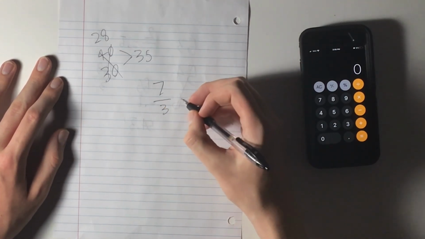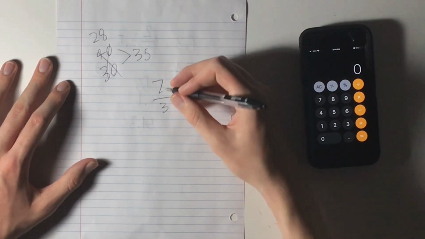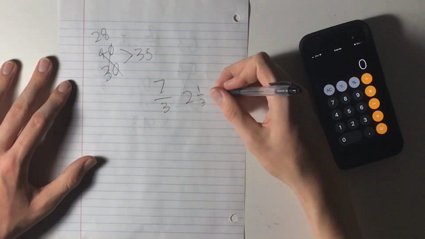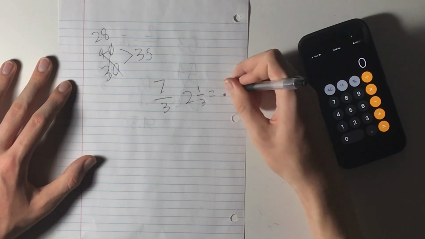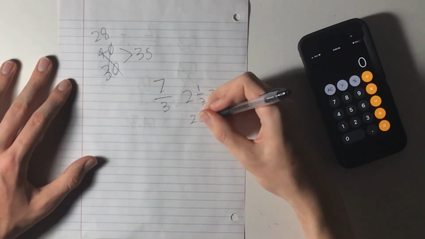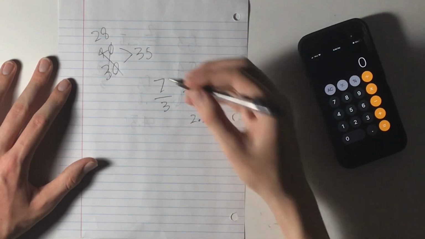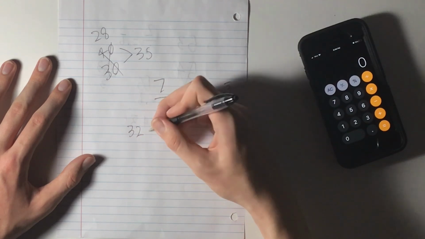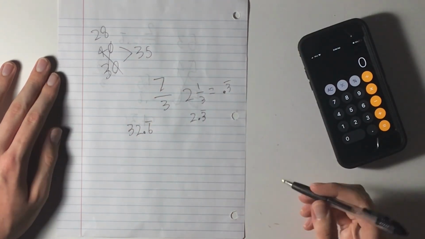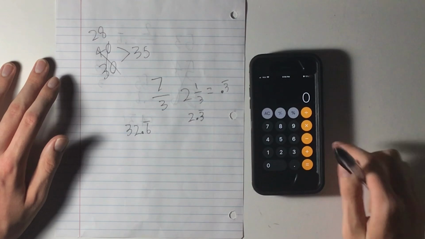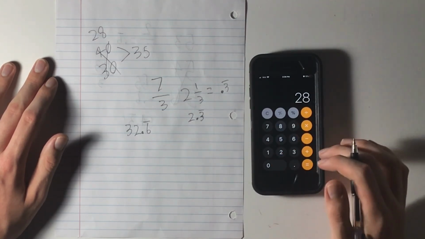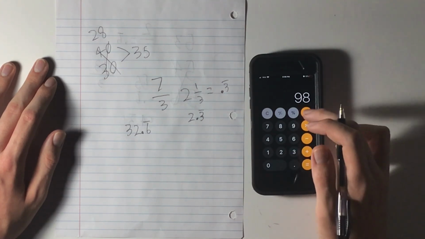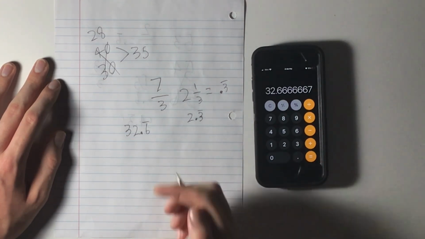Now I've got to put this into a mixed fraction, which would be 2 and 1/3. And I know that 1/3 is equal to 0.3 repeating. So I subtract 2.3 repeating from this average, which would be 32.6 repeating. So if I do this again, if I do 28 plus 40 plus 30 and then divide by 3, it's 32.6 repeating.